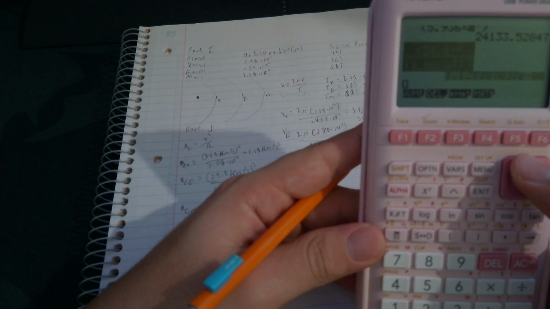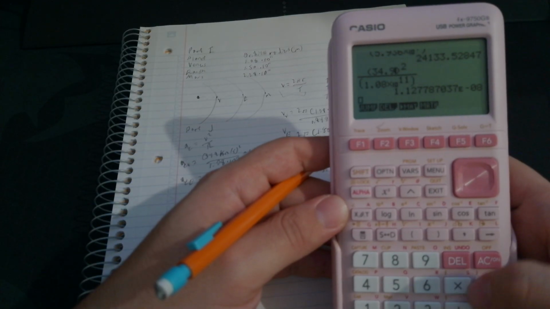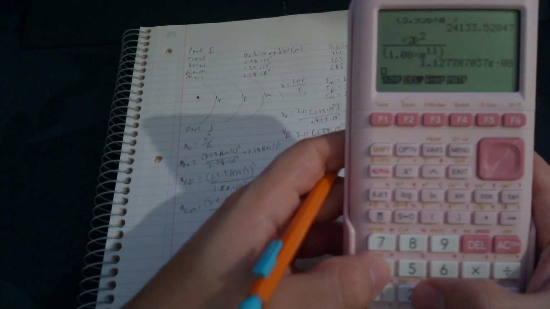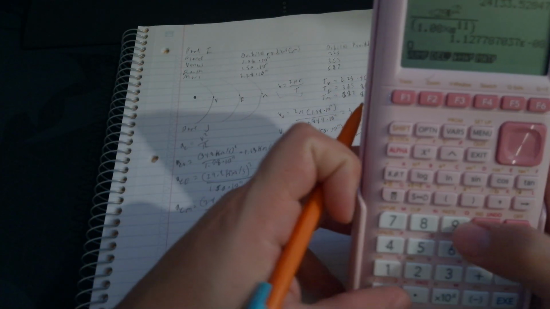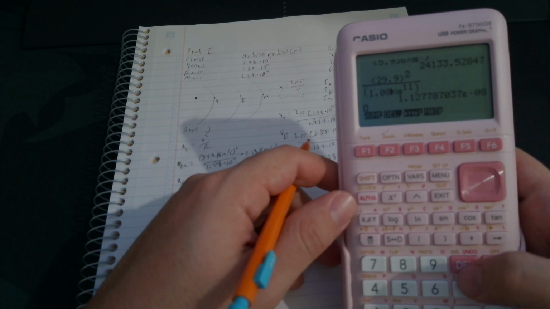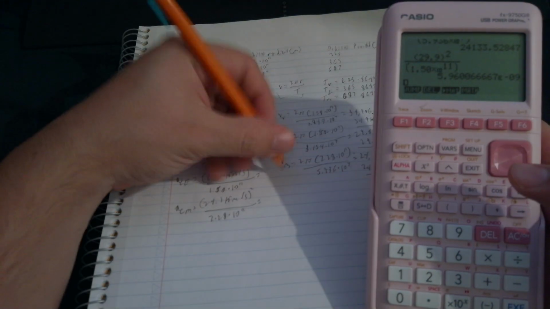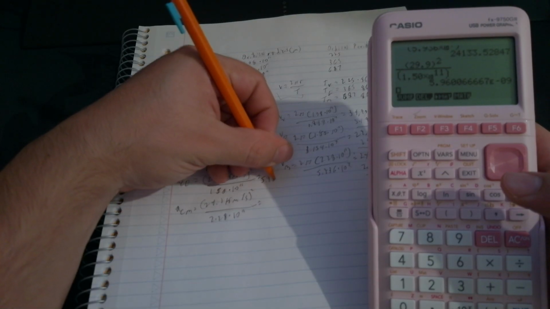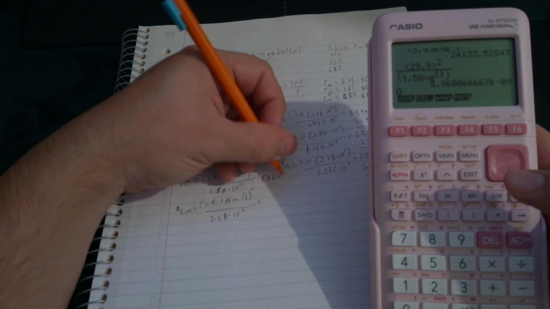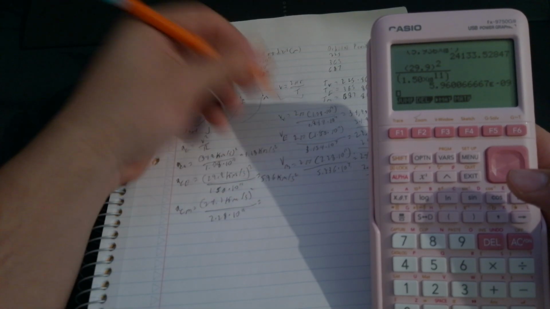And now bring that upwards and we'll re-input new numbers of 29.9, and then move over 1.50. Now we have 5.96 kilometers per second squared.